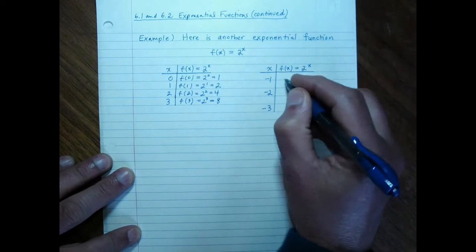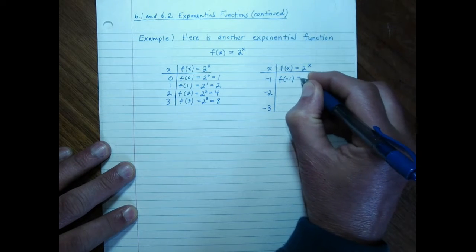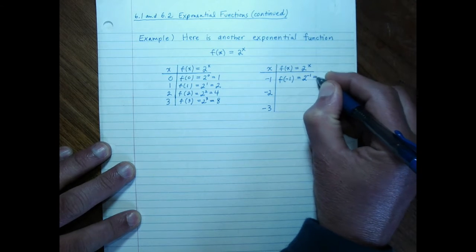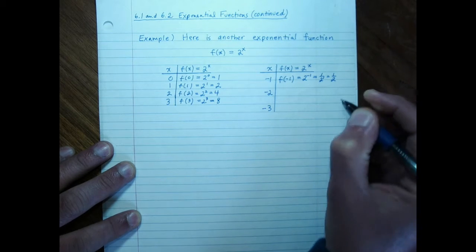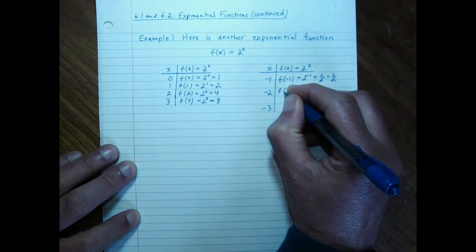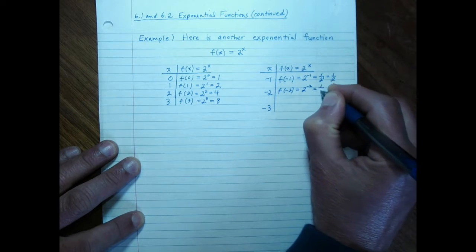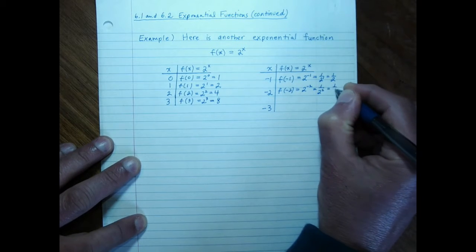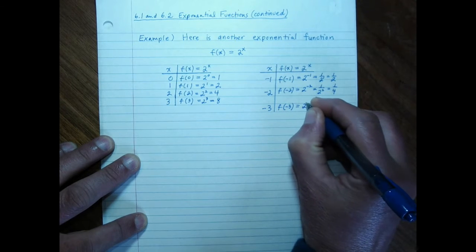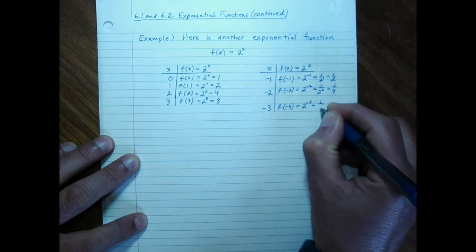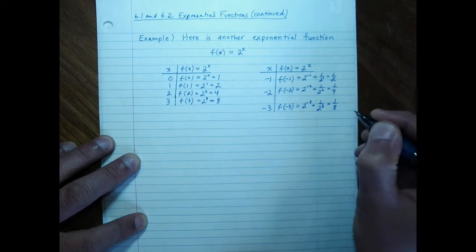And then I also want to evaluate a few negative values. So let's plug in negative 1. I get 2 to the negative 1, which is 1 over 2 to the first power, or just a half. f of negative 2 is 2 to the negative 2 power. That's 1 over 2 squared, or 1/4. f of negative 3 is 2 to the negative third power. That's 1 over 2 cubed, or 1/8.